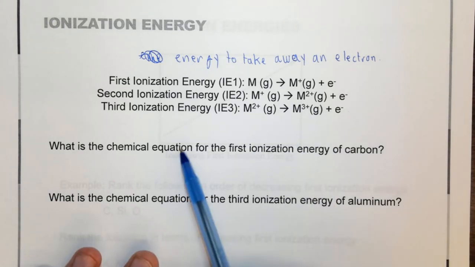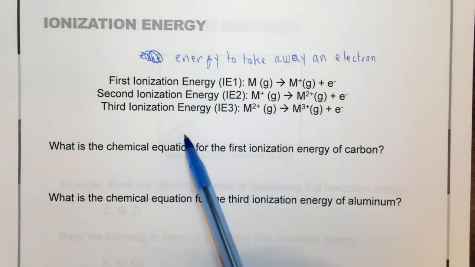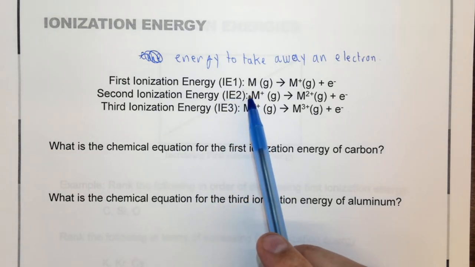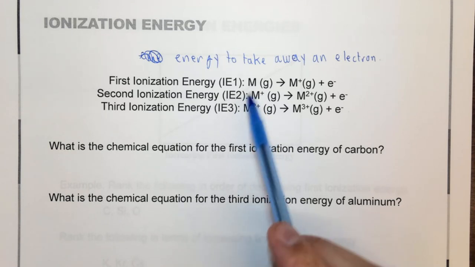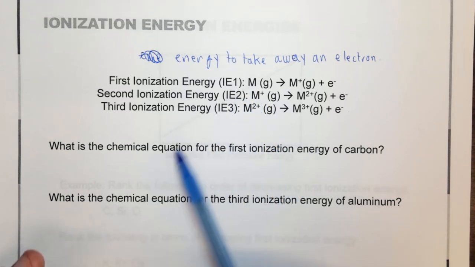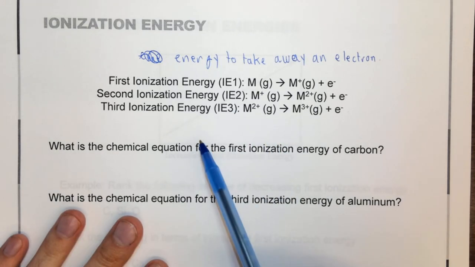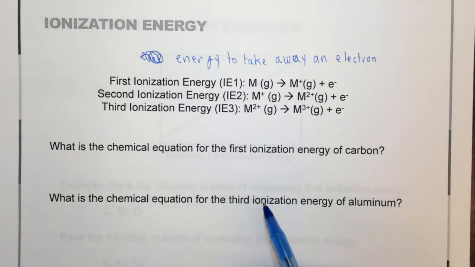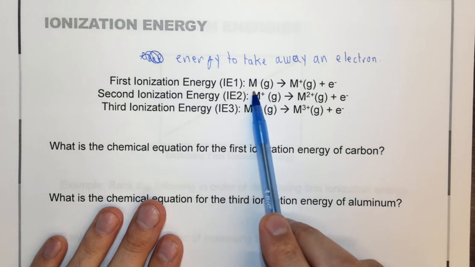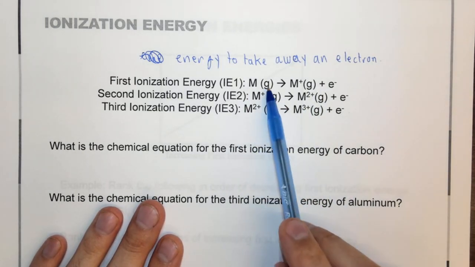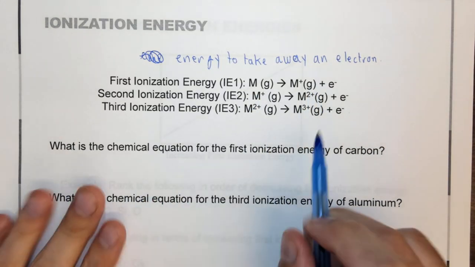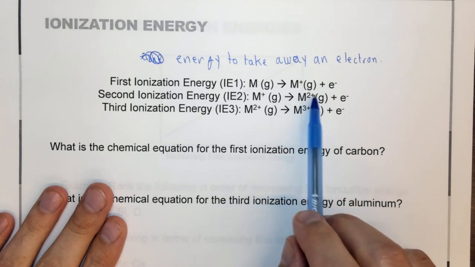Now there's a couple of things to note. One, we could in theory have ionization energies until all the electrons were gone. I should note that it would take massive amounts of energy in order to take away, like 40 electrons from something. So it's not practically possible, but it is theoretically possible. The other takeaway for ionization energies is that the element, here we have M, which is just any element, has to be in the gas phase. So it's the energy to take an electron away from the element in the gas phase. The ion that you get is also in the gas phase.